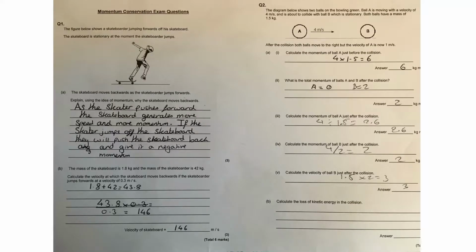This was a tricky question overall, particularly towards the end with the maths. Well done for those that gave it a go.